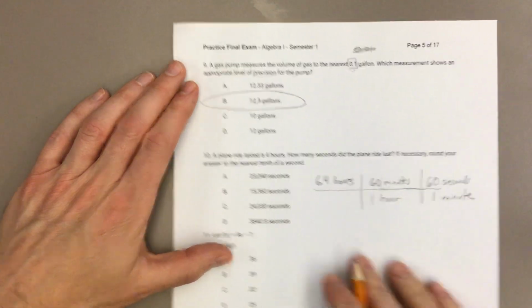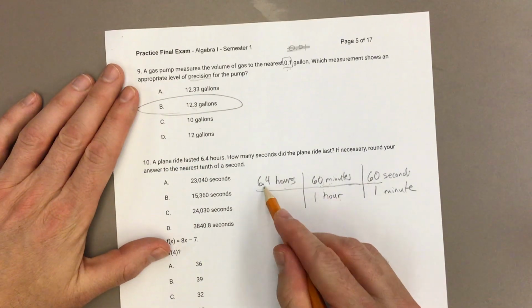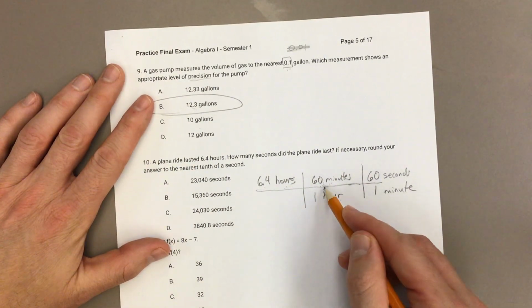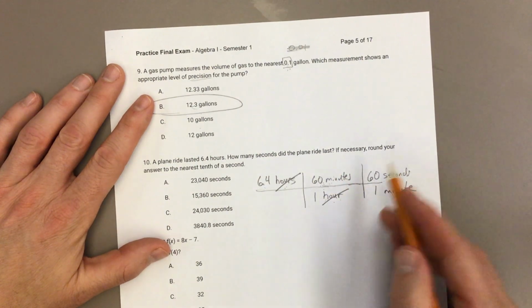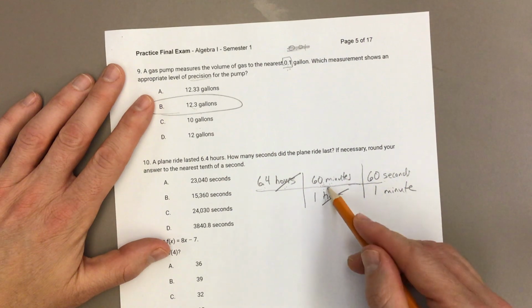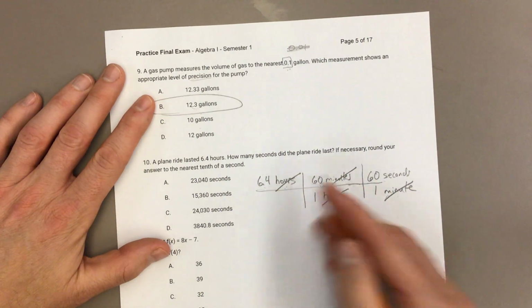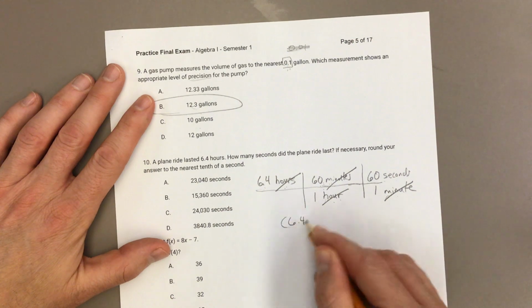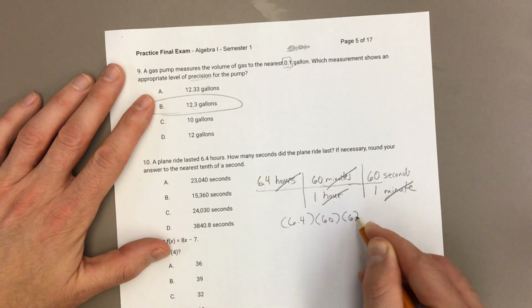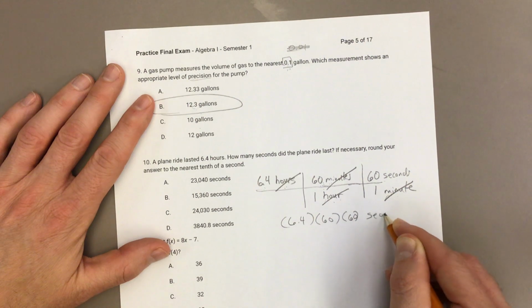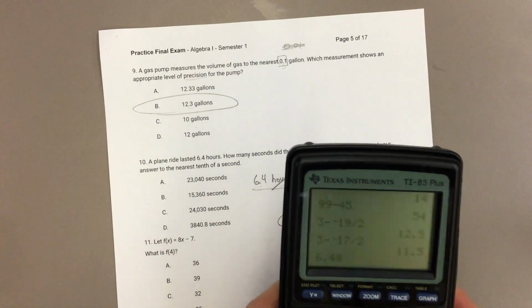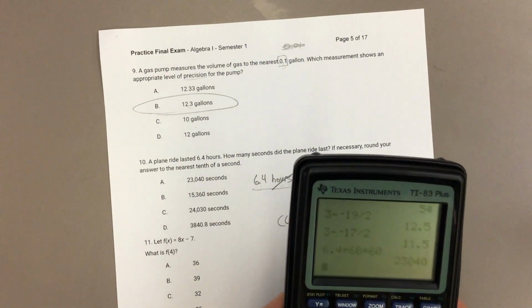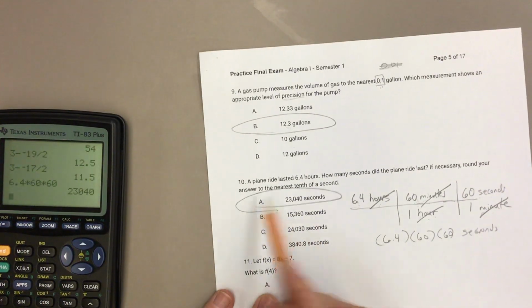And what you see is that if you multiply 6.4 hours times 60 divided by 1, I cancel my hours. And then I multiply by 60 seconds in 1 minute, I cancel minutes. And I'm left with 6.4 times 60 times 60 seconds, which if you put into your calculator is 23,040 seconds, which is A. Okay.